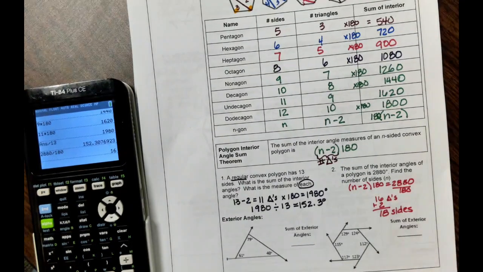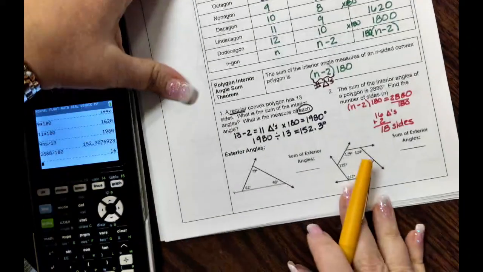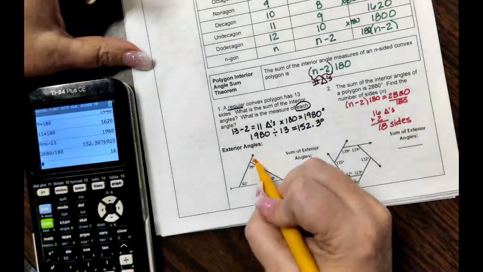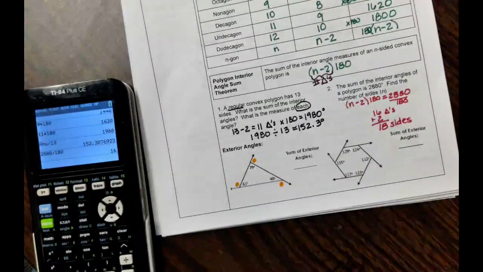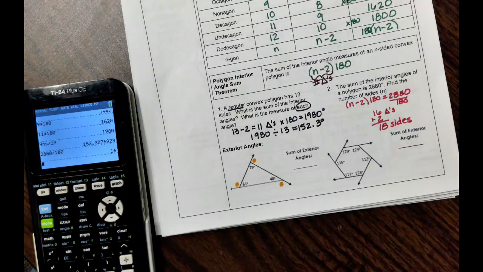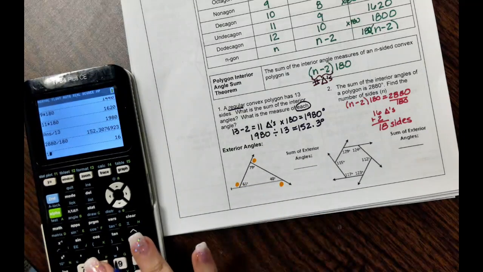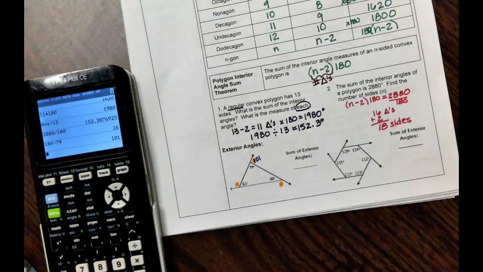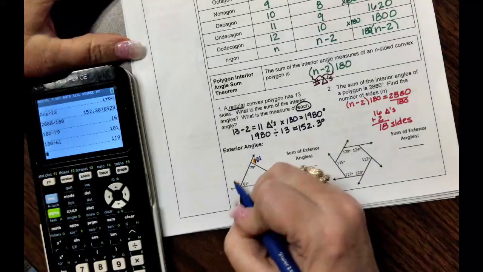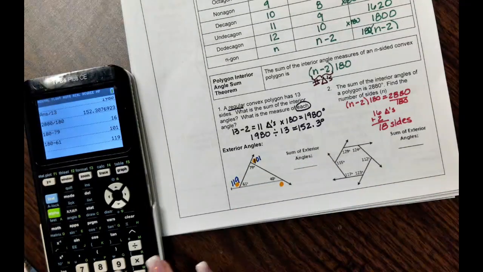Now what about the exterior angles? Exterior angles, if you extend the sides of the shape in one direction, then these are your exterior angles. So you have one exterior angle at each vertex that you would consider. Well, let's kind of do a little bit of discovery here. So these are linear pairs. If you take 180 minus 79, you find out that this angle is 101. 180 minus 61 is 119. And 180 minus 40 is 140.